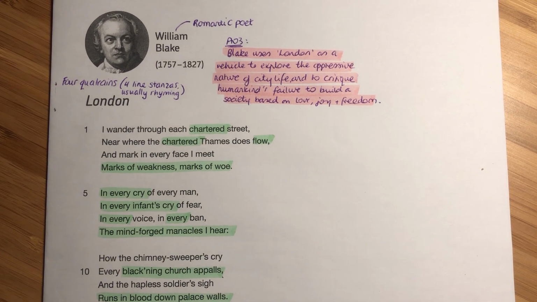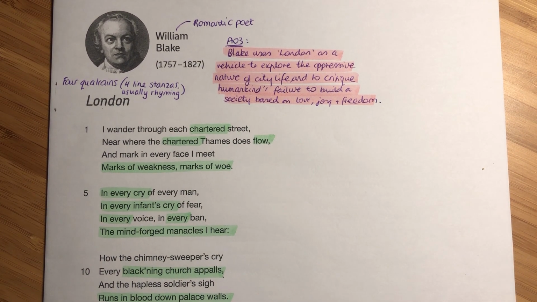Okay, good afternoon. So today we're going to be looking at William Blake's poem London, and as usual I'm going to be talking you through the different methods that Blake uses and how he uses those methods to communicate his ideas, in this case about the oppressive nature of city life and the abusive powers that are at work within the City of London.